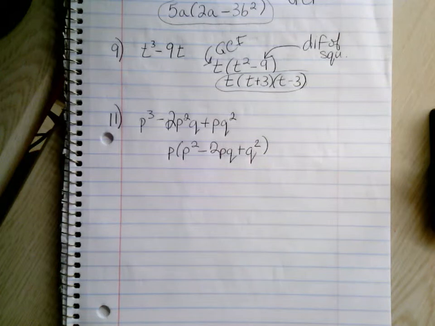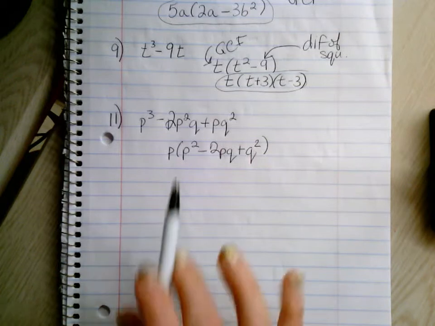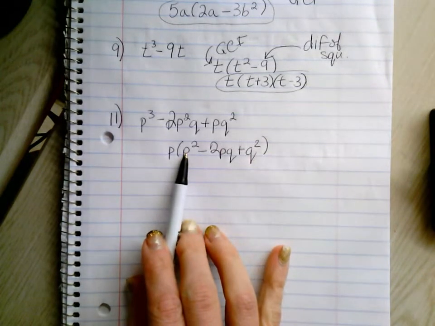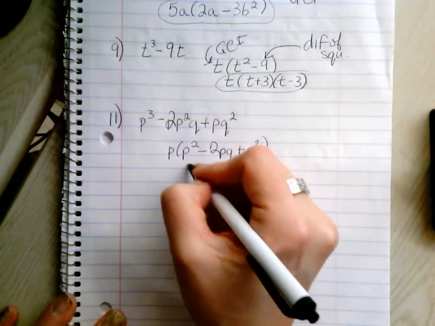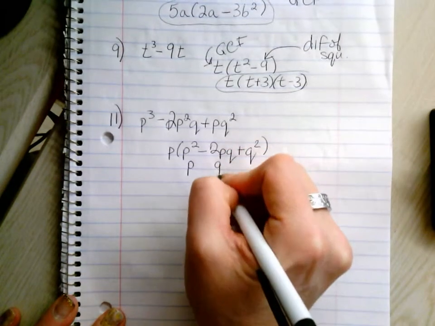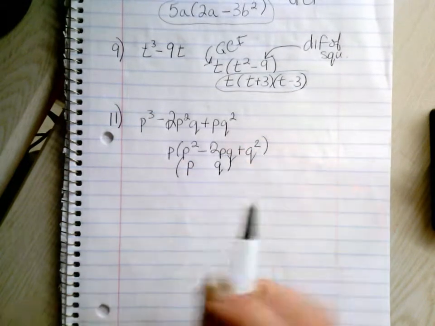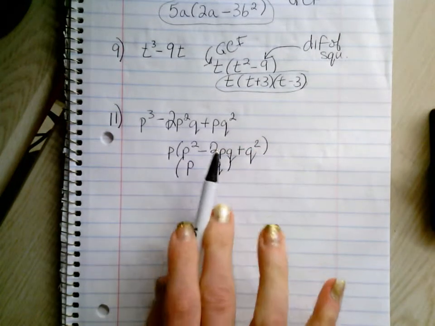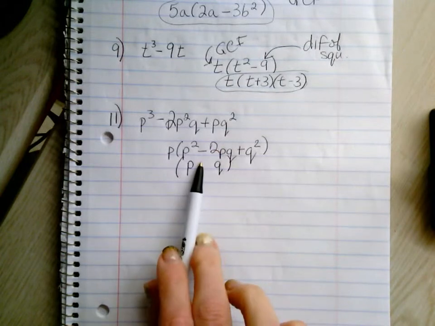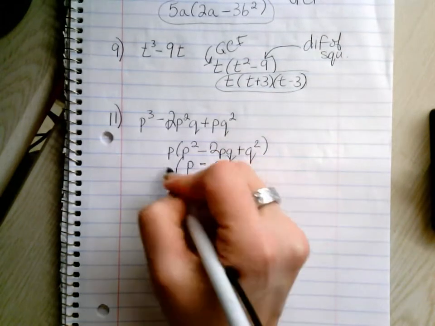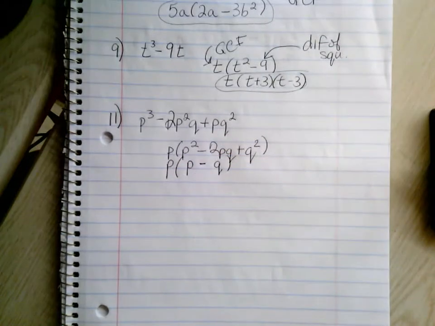Perfect square. Yep. Is this a perfect square? Is this a perfect square? Is that a perfect square? So the square roots of those are p and q. Can I multiply these two together, double it, and create a negative 2pq? Yes. How? Negative. Is that my answer?